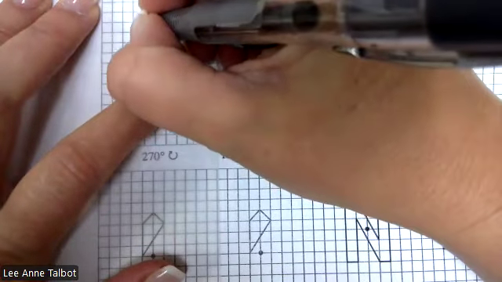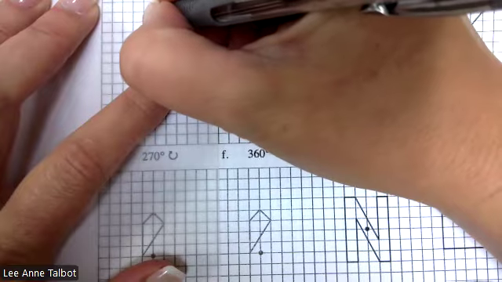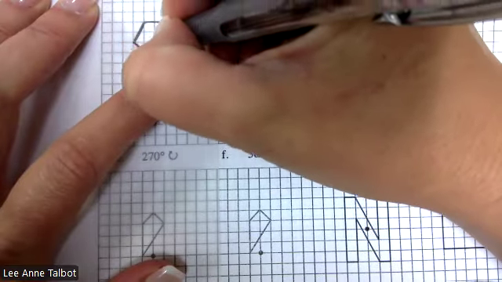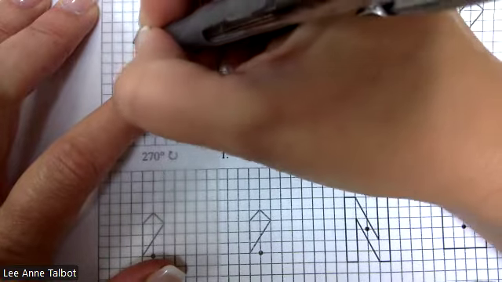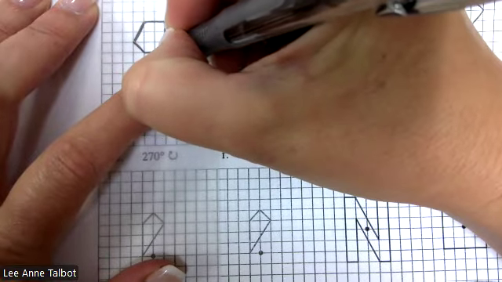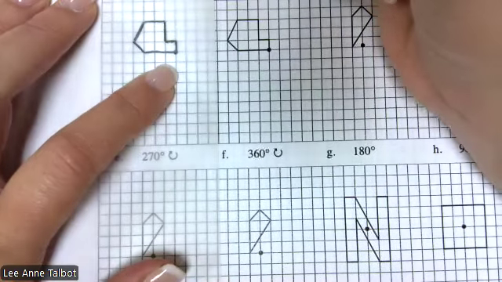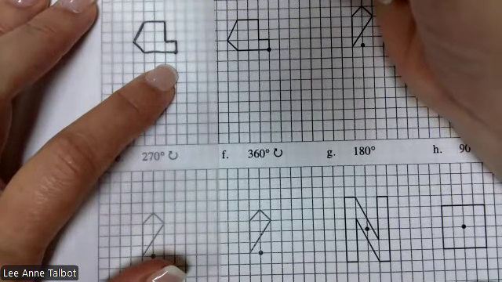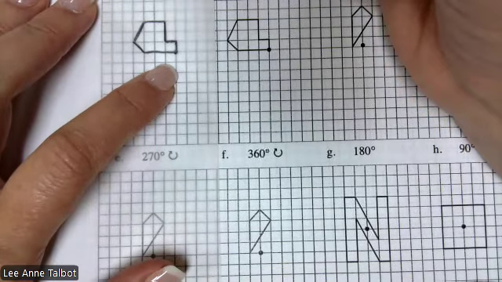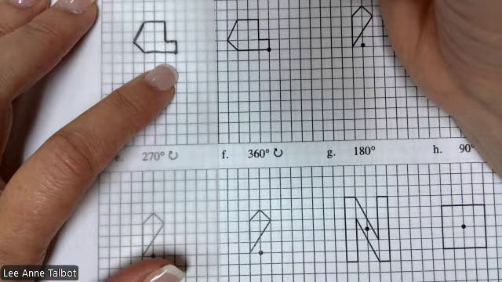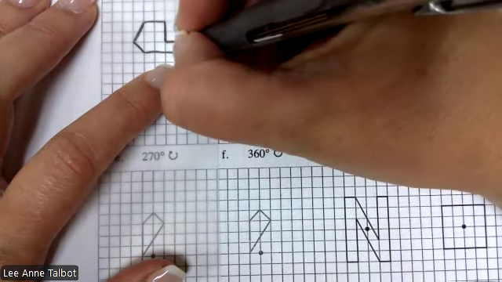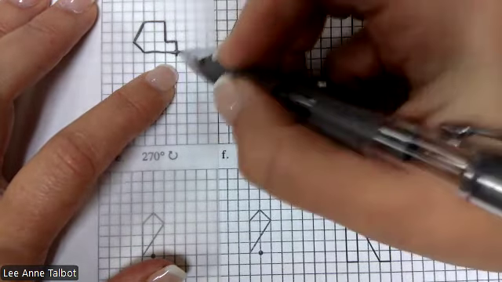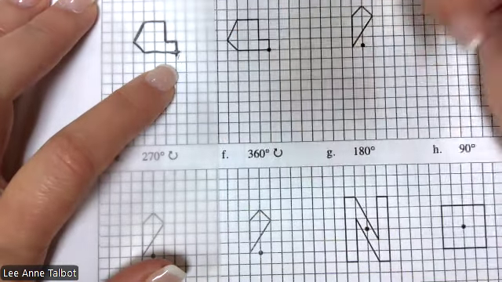What is this? And then where this circle is, this little dot right here, I'm going to put my plus sign there.